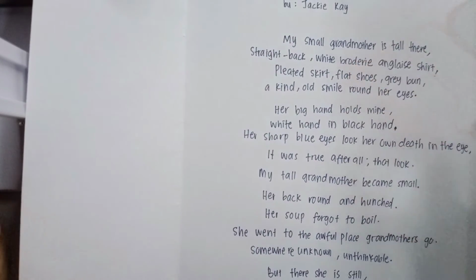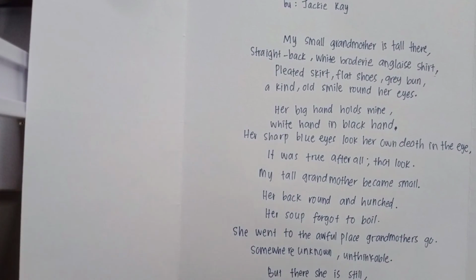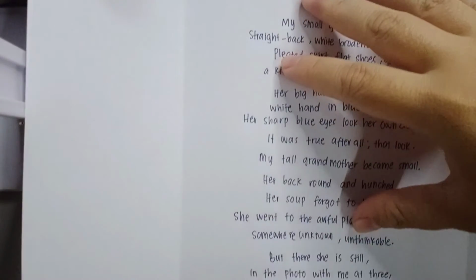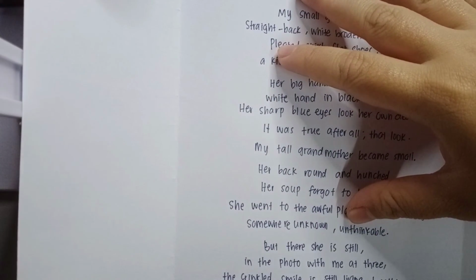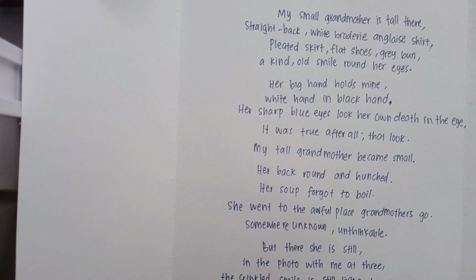So I would like you guys to discuss in the WhatsApp group, or you may do it individually, if you're comfortable to do it alone, then by all means you can do it on your own, or maybe you want to do it with your friends. Yes, you are allowed to do it with your friends. You are allowed to discuss in the WhatsApp group. You may ask and you may answer your friends.